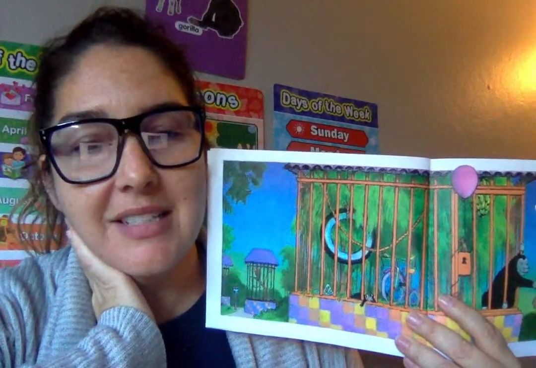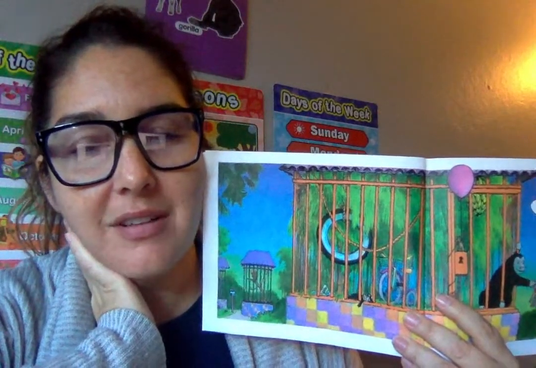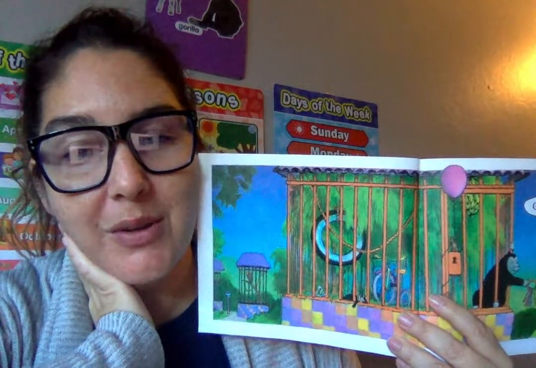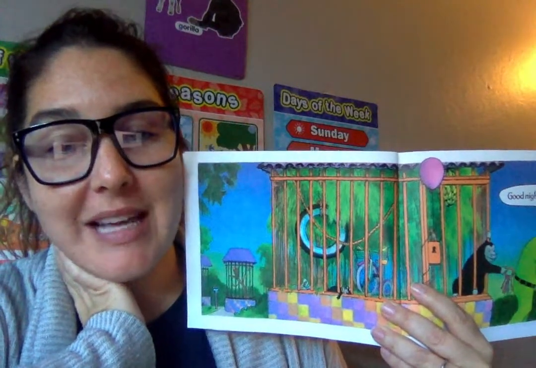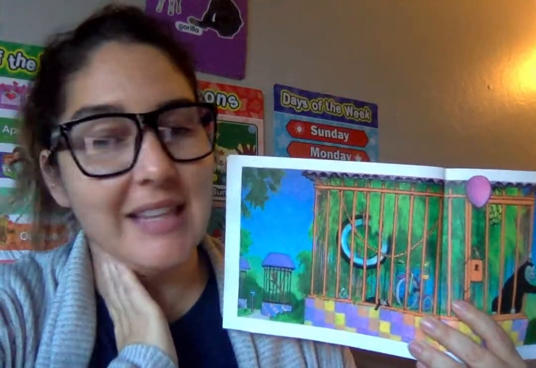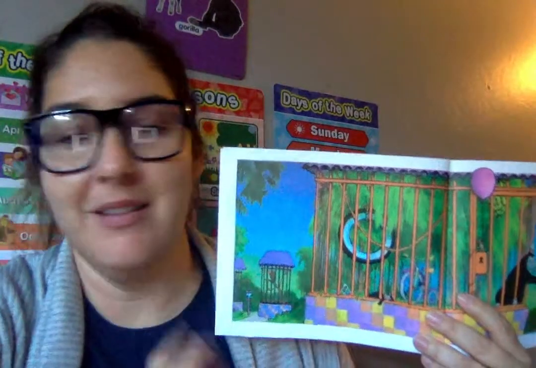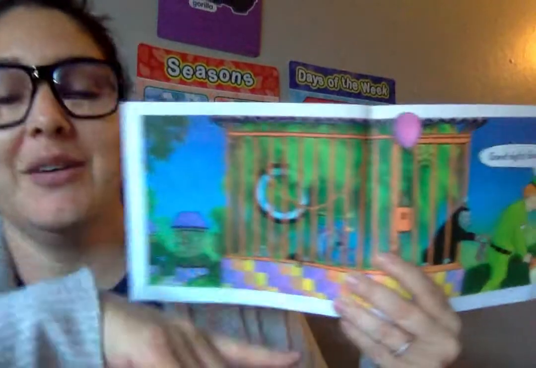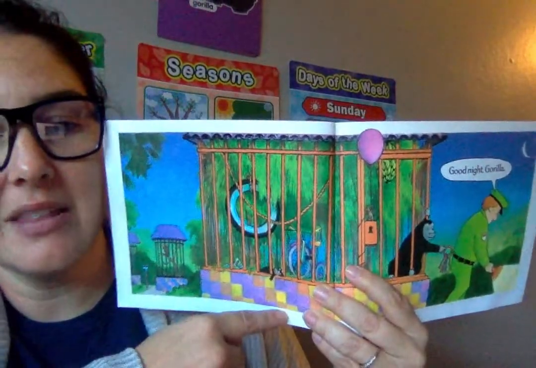Oh, let me ask a question. Where does the gorilla live? Does he live in our house or does he live at the zoo? Yes, he lives at the zoo. Remember we talked about this last month? Gorillas can't be our house pet. No, they're too big. They have to live at the zoo. Okay, so here he is at the zoo.